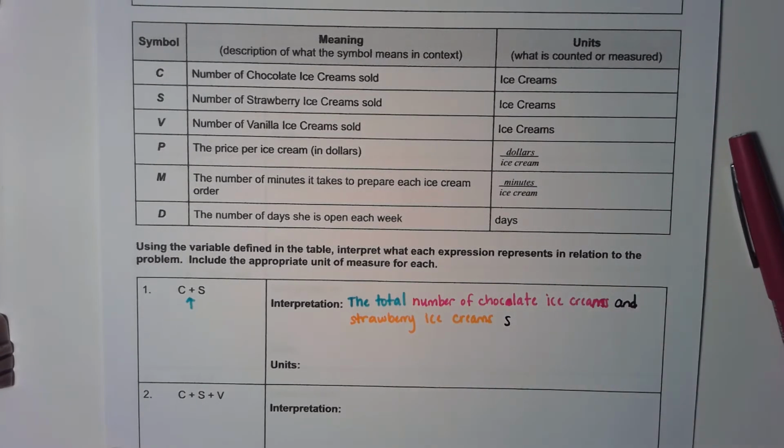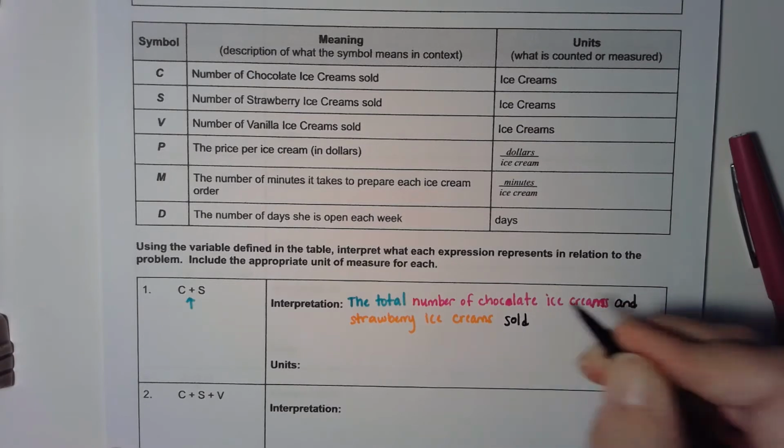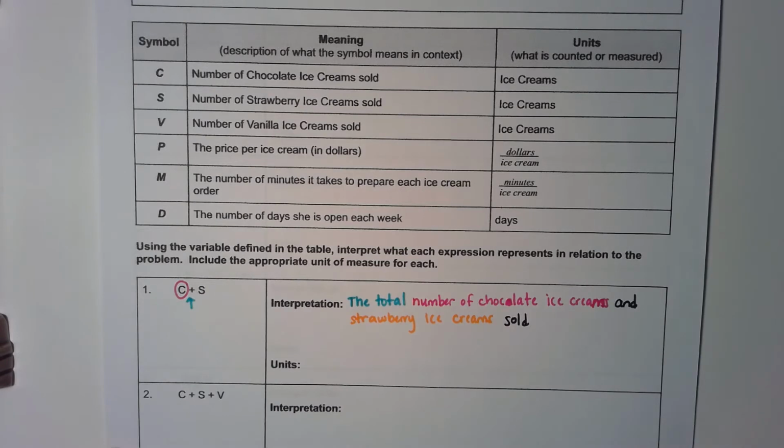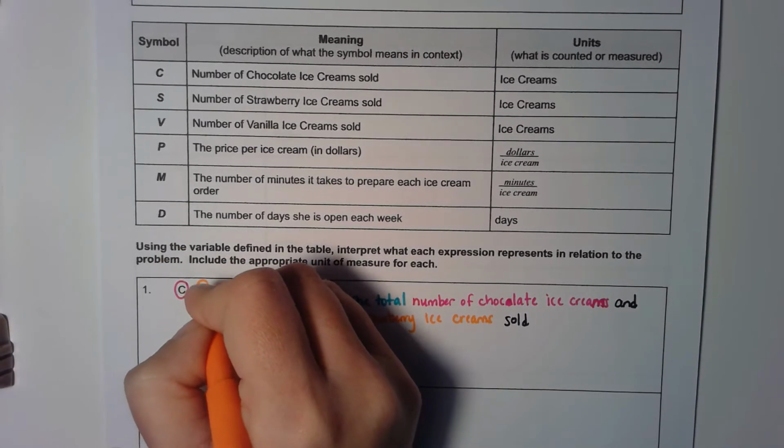So we're using the total to mean plus. C is for chocolate, S is for strawberry.